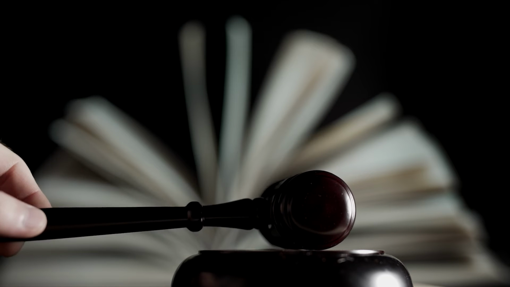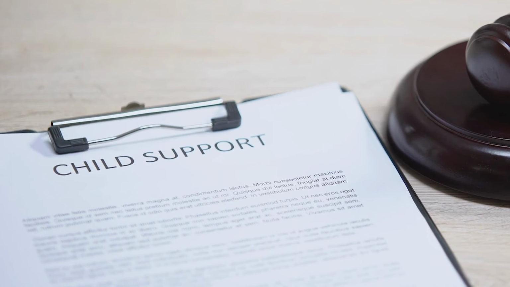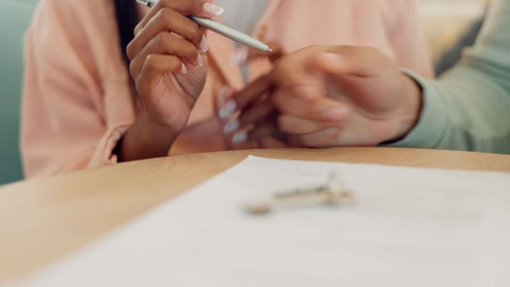The final decree of divorce is the culmination of the divorce process. It contains the court's orders on all relevant issues, making the divorce official. This document outlines child custody, support, and property division arrangements.